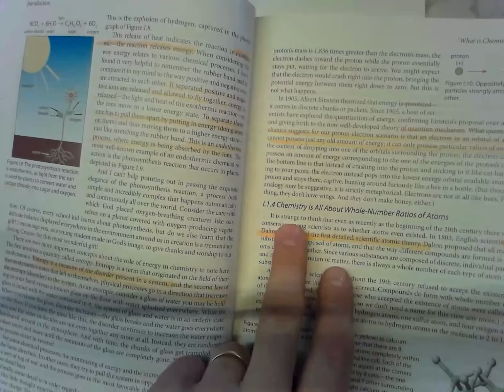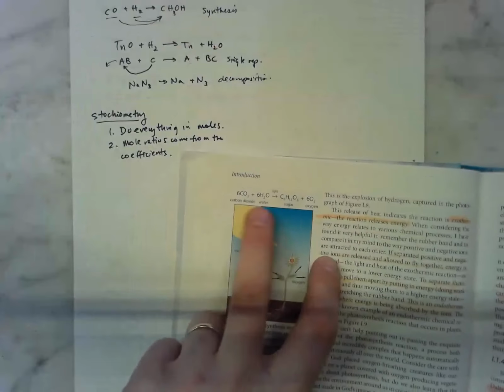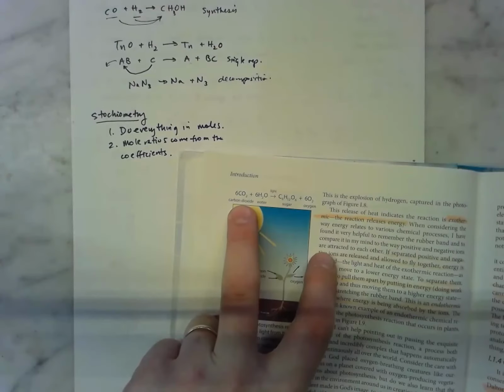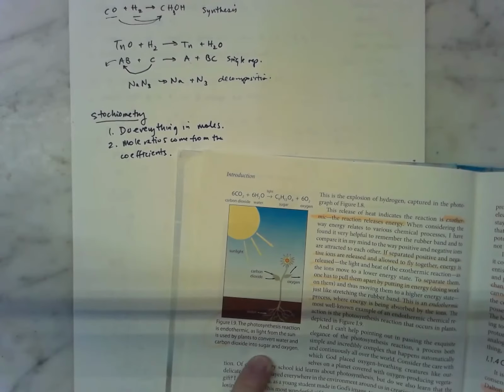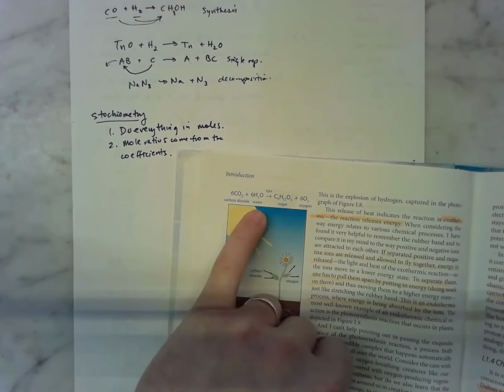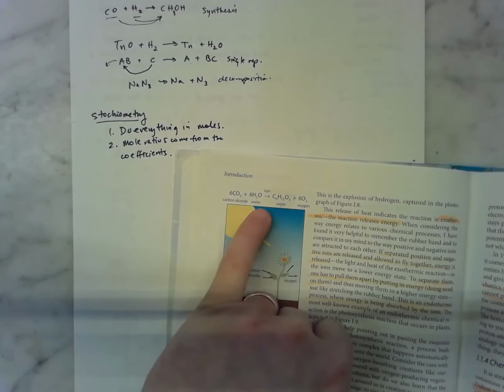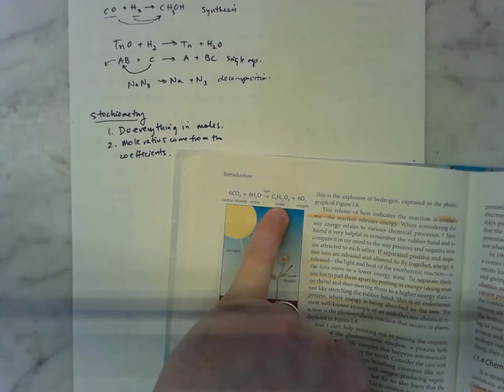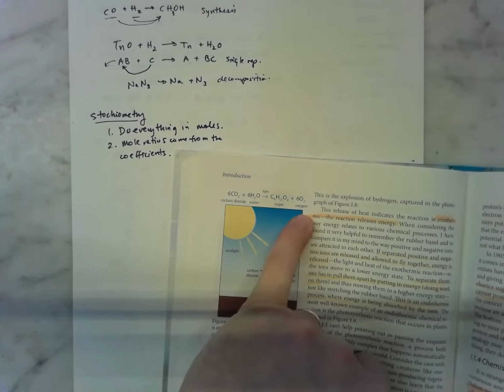When we get water, it's always 2 H's and 1 O. Similarly, when things react, the ratios are always fixed. For example, when photosynthesis goes on, it's always 6 CO2s and 6 H2Os producing 1 sugar and 6 diatomic oxygens.